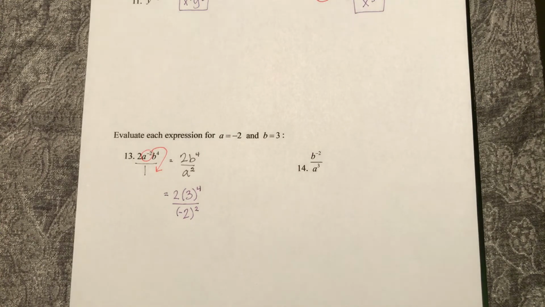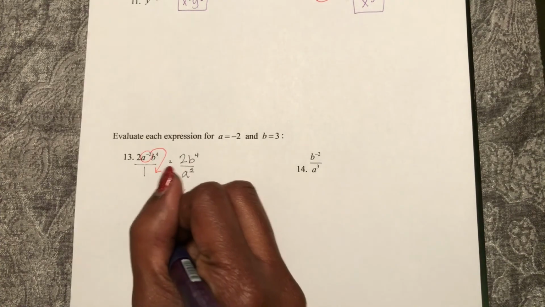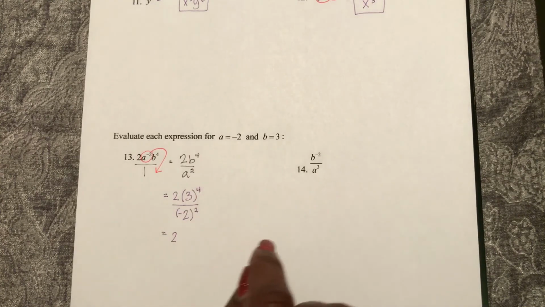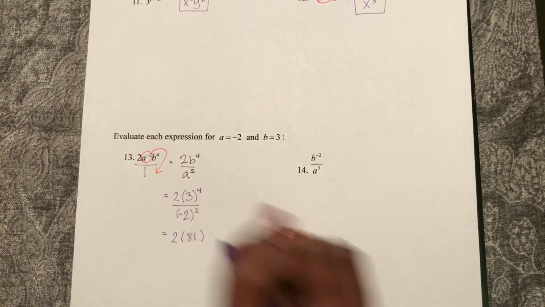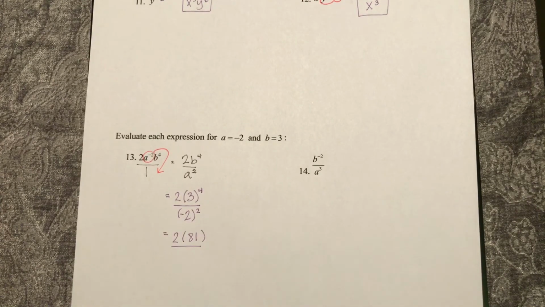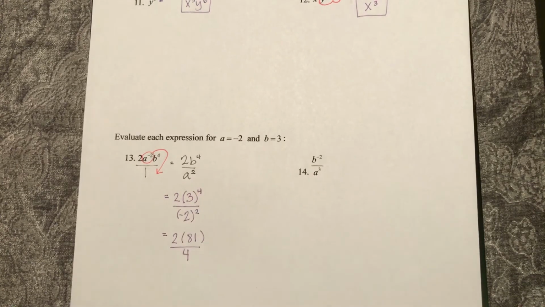Okay, so now that I've substituted in, I need to simplify. So this becomes 3 to the 4th is 3 times 3 times 3 times 3, which is 81. And negative 2 squared, negative 2 times negative 2 is 4.